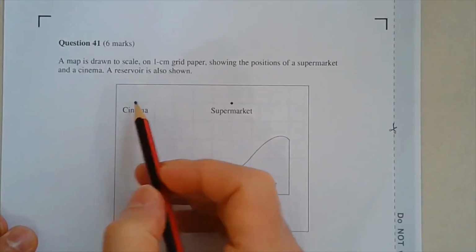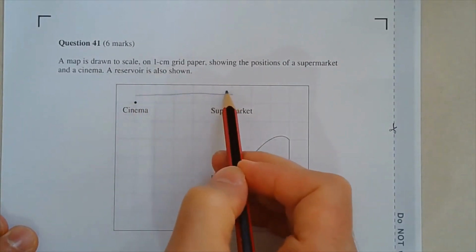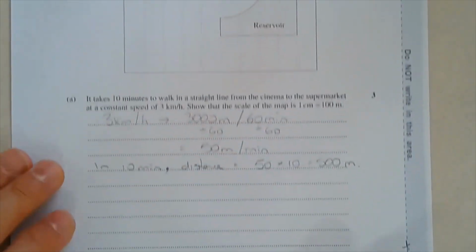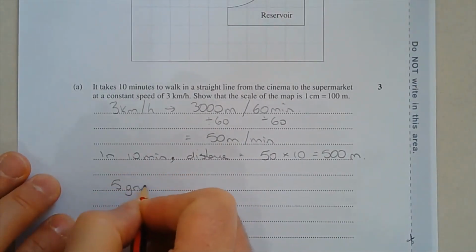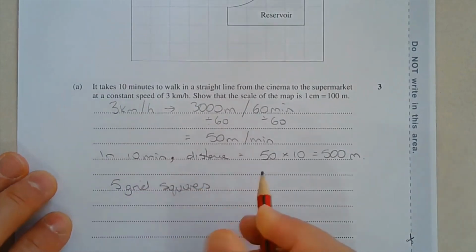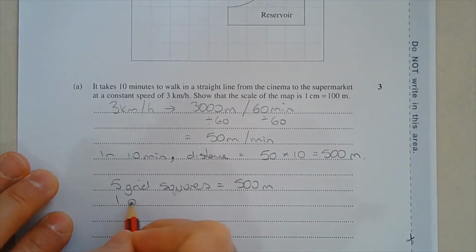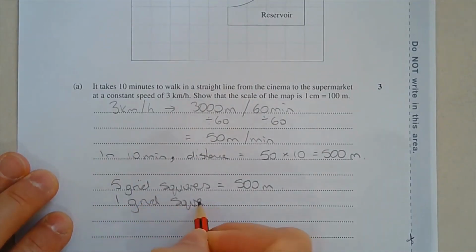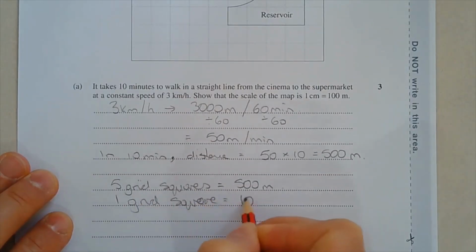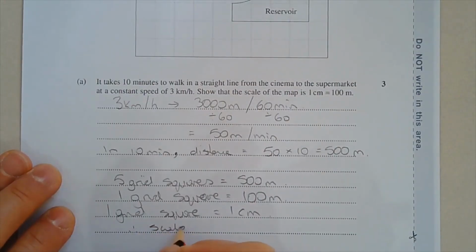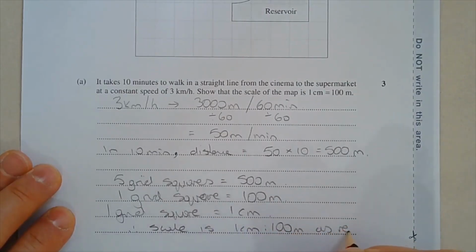So there are 500 metres between cinema and supermarket. 1, 2, 3, 4, 5 grid squares equals 500 metres, 1 grid square is equal to 100 metres, 1 grid square is equal to 1 centimetre, therefore the scale is 1 centimetre to 100 metres as required.